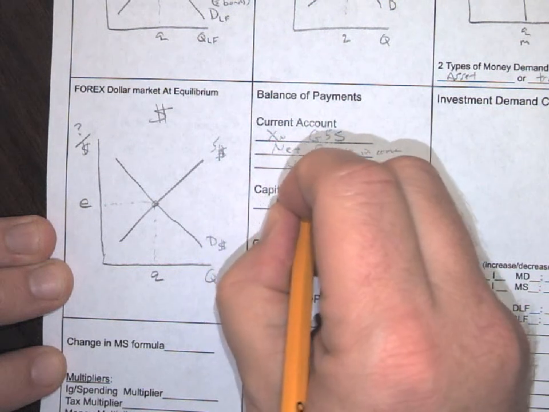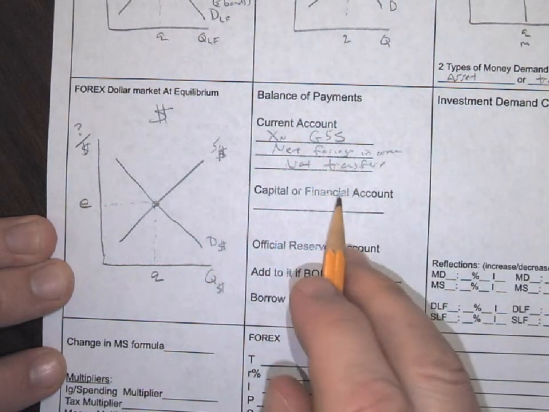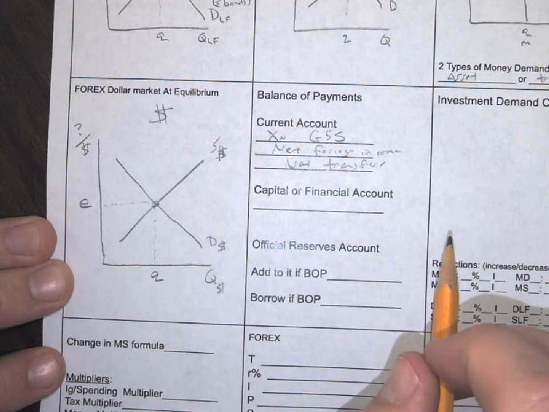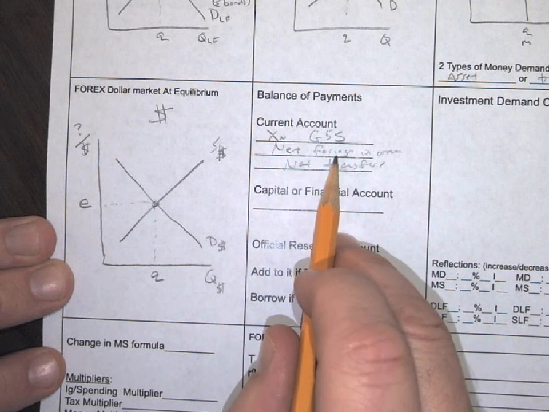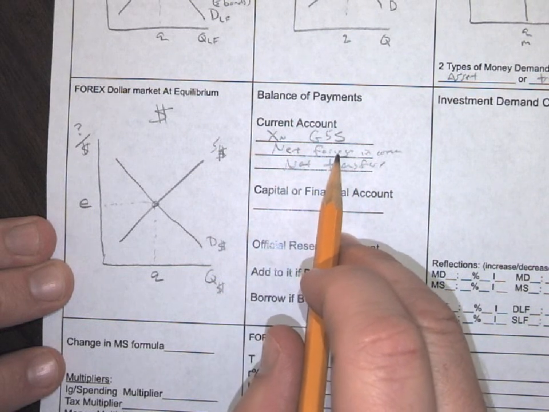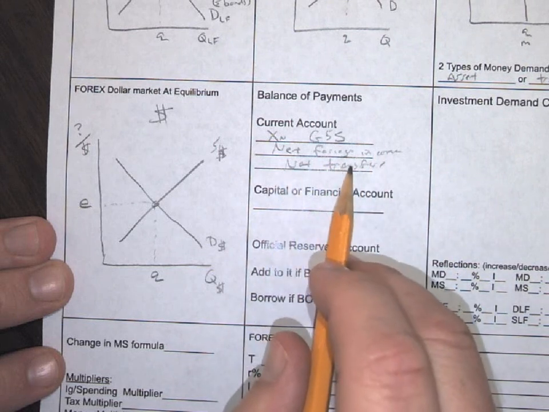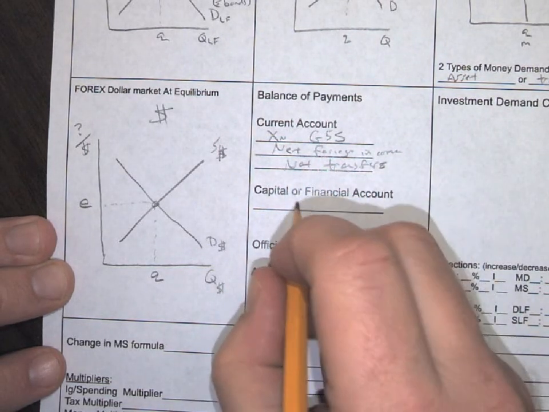We have net transfers. Okay, so remember, this whole thing is to track money going out of the country, money coming into the country. So biggest one, goods and services. Net foreign income is if someone sends their paycheck to another place, or a paycheck from another place comes in. Net transfers are like foreign aid, things like that, where it's simply transferred.